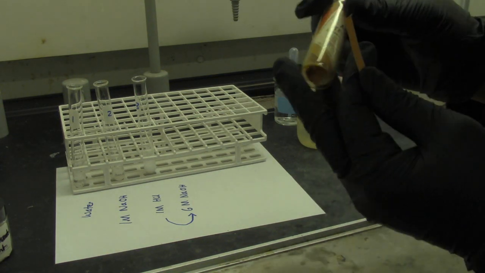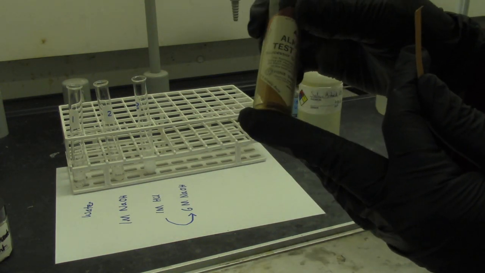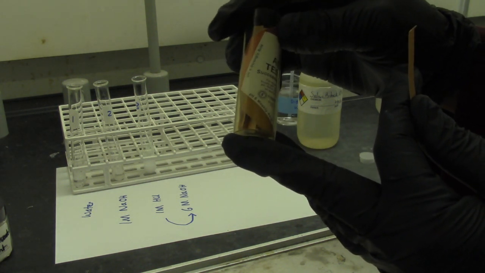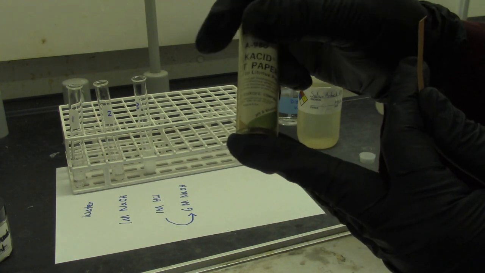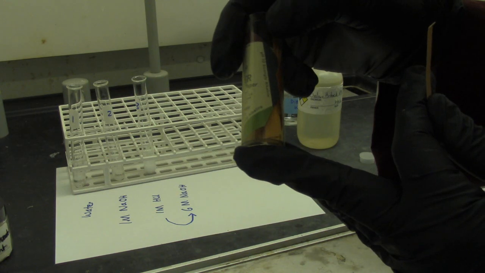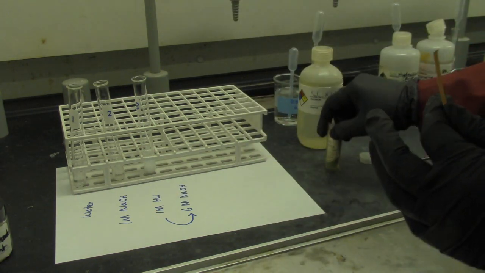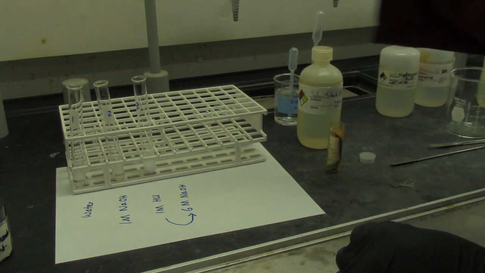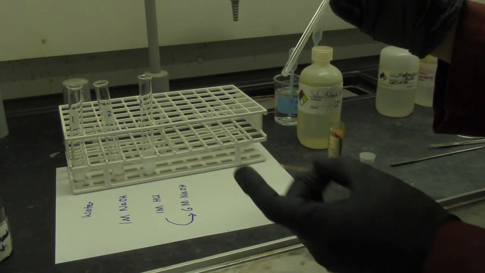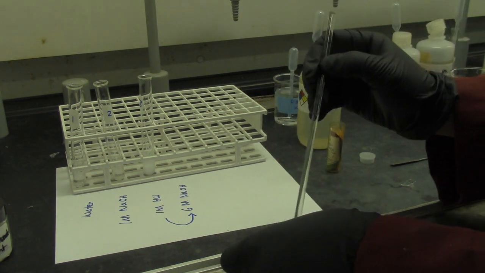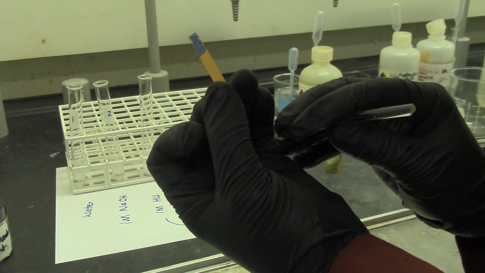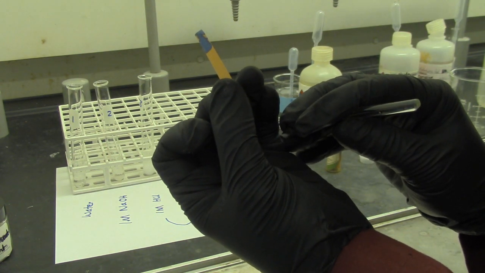I forgot to mention, this is a litmus paper. If you see red, that means it's strongly acidic. If it's weakly alkaline or basic, it will be bluish. Take a dip. Take down the observation, acidic or basic.